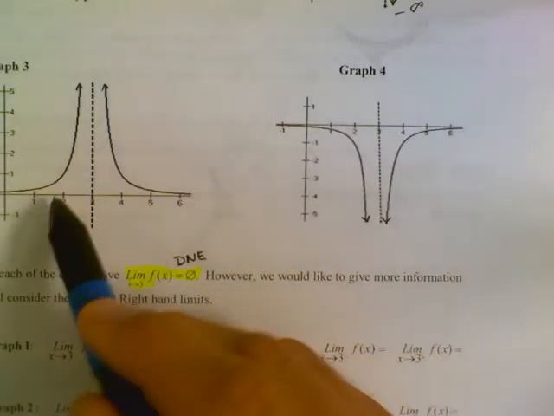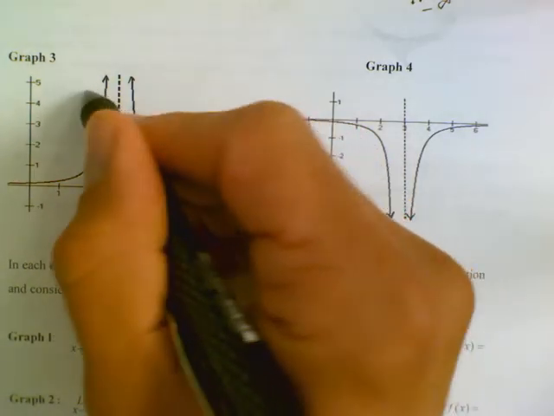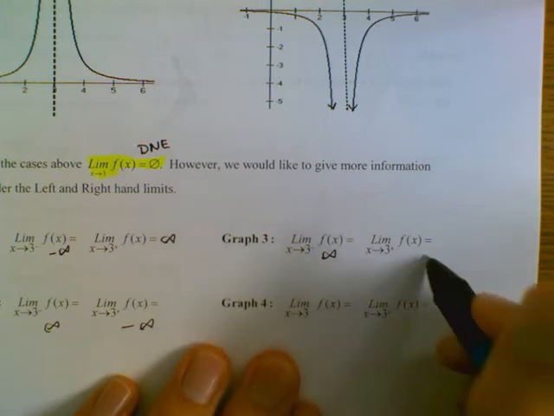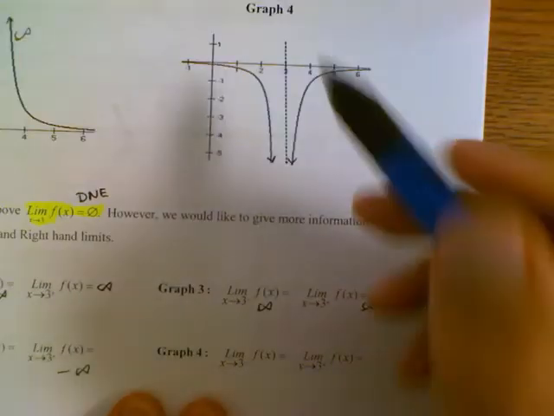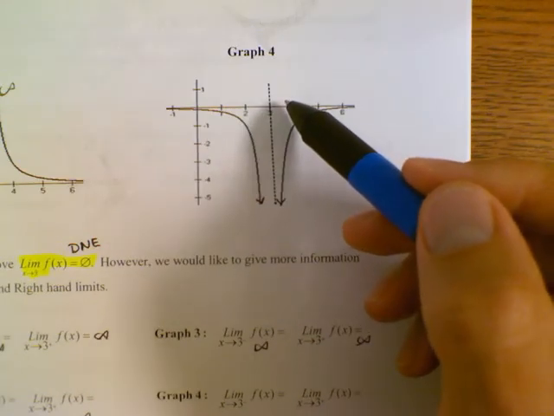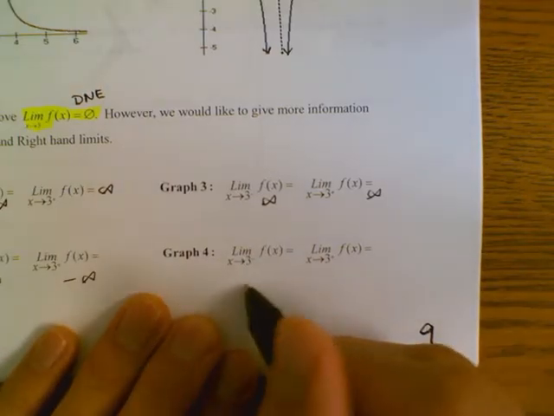Graph 3, infinity, infinity. And from graph 4, negative and negative.